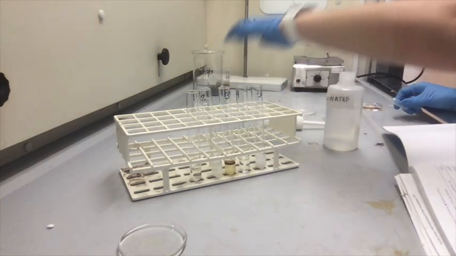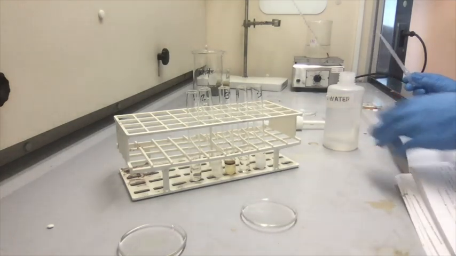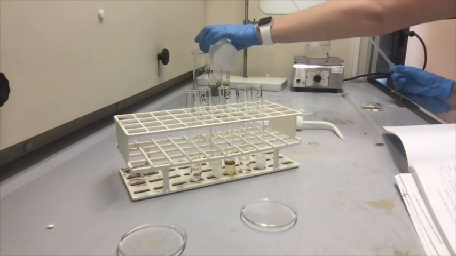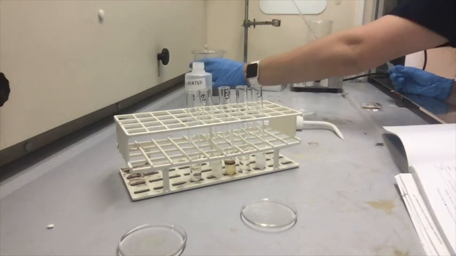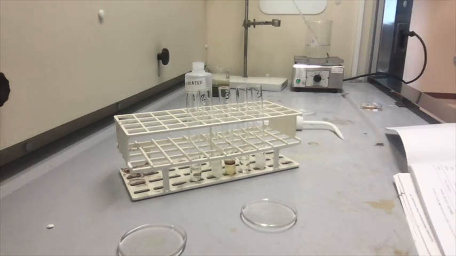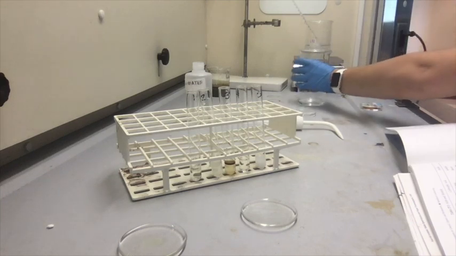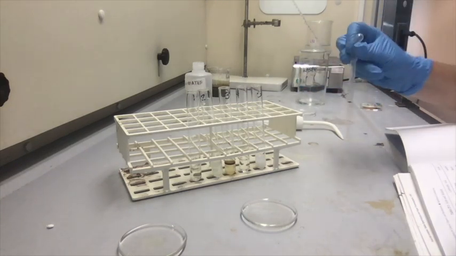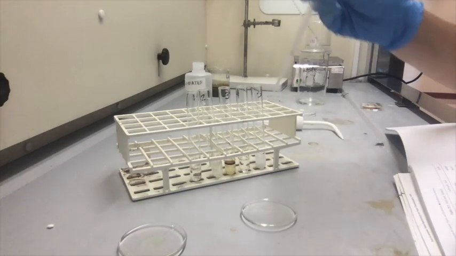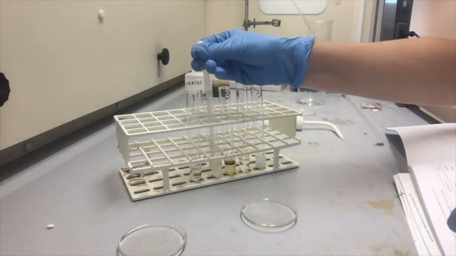So we're going to go into test tube number 2 now. Just going to rinse out my pipette. So we're going to grab the top layer again.